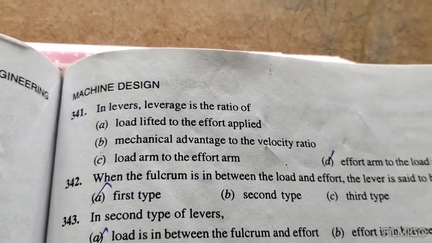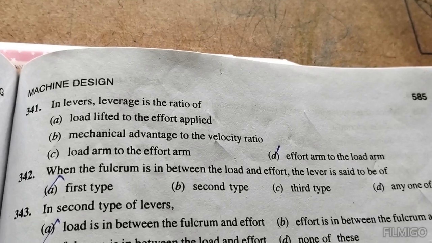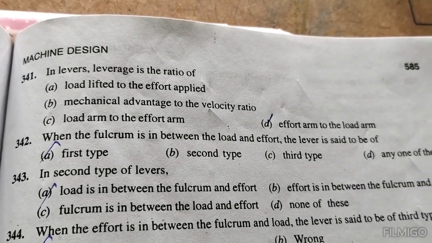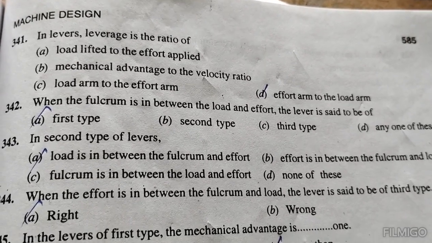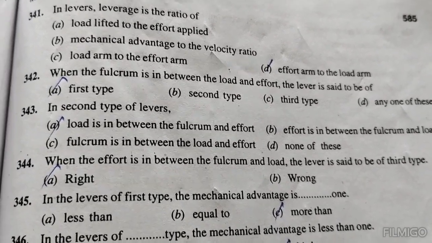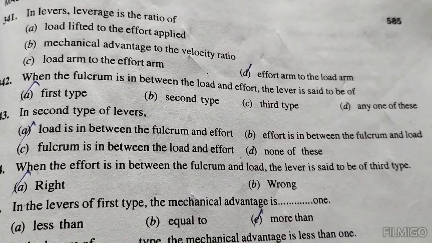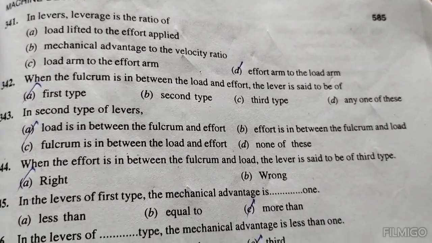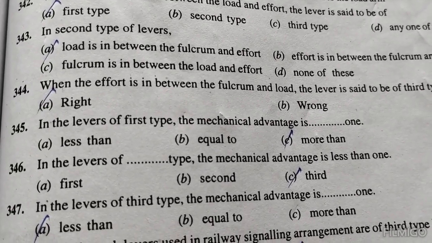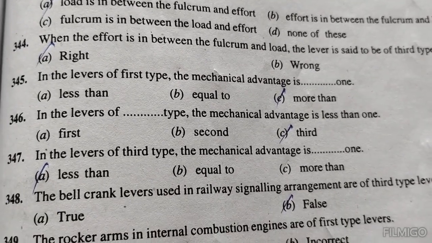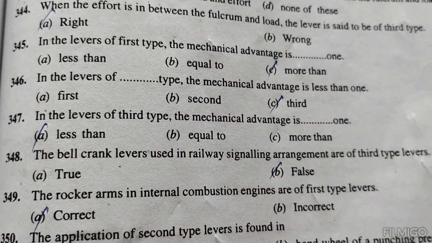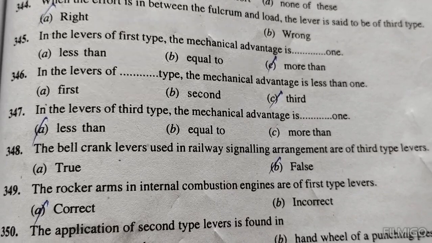In levers, when the fulcrum is between the load and the effort, the lever is said to be of the first type. In the second type of lever, the load is between the fulcrum and the effort. When the effort is between the fulcrum and the load, the lever is said to be of the third type. In a first type lever, the mechanical advantage can be more than 1, equal to 1, or less than 1. In a second type lever, the mechanical advantage is always more than 1. In a third type lever, the mechanical advantage is always less than 1.